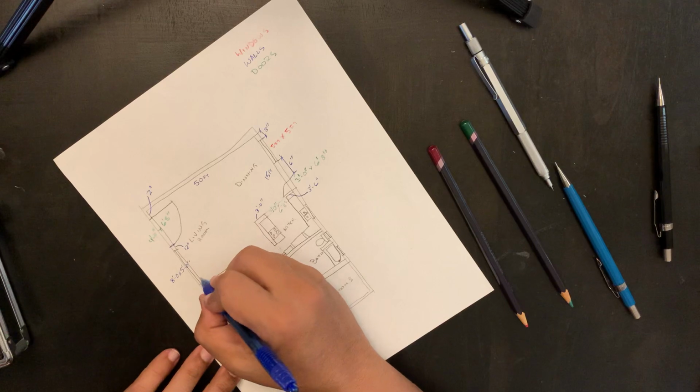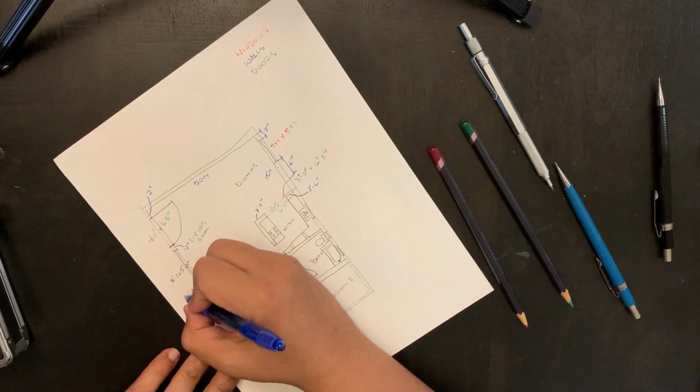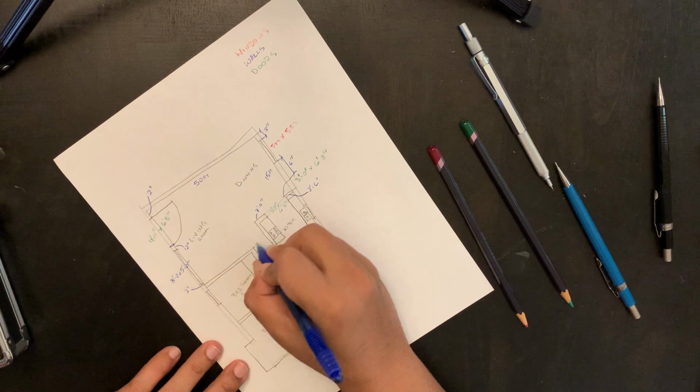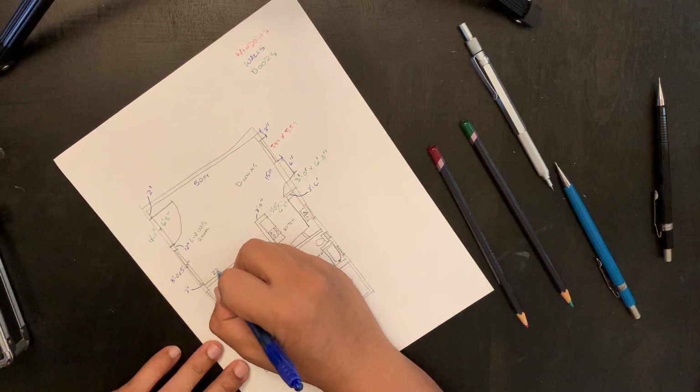And this measurement right here, from the end of the window to the wall, is 3 inches. And then from here to here, we could just say that's around 22 feet.